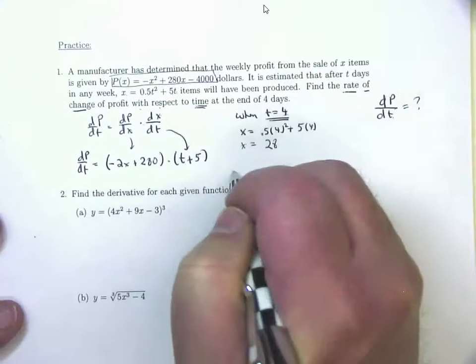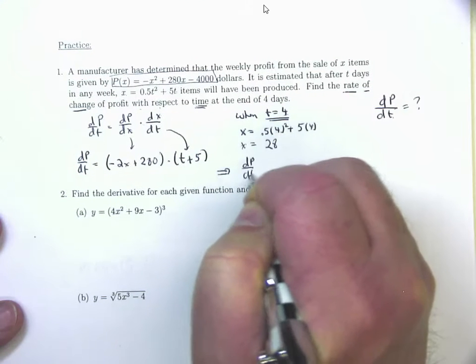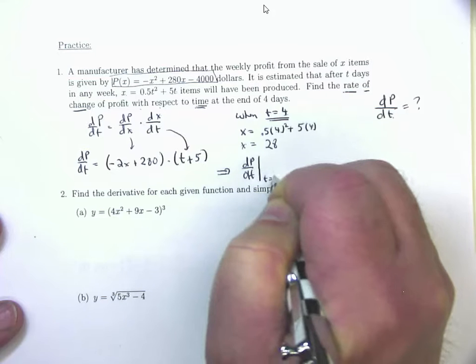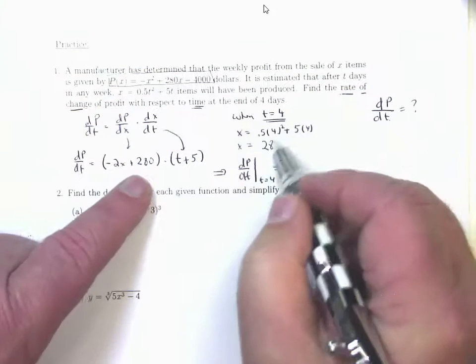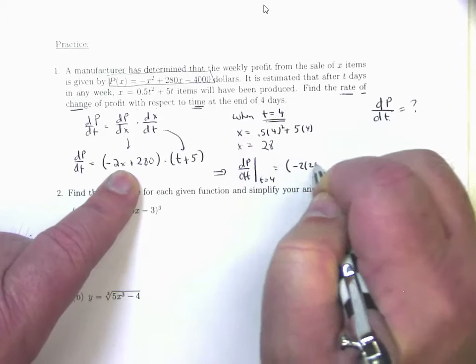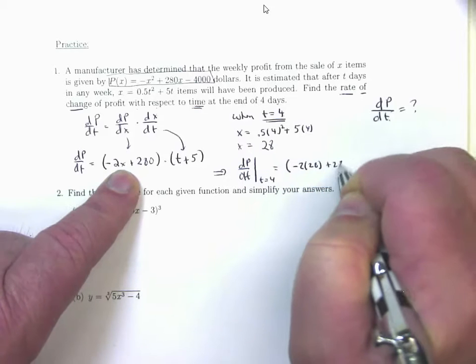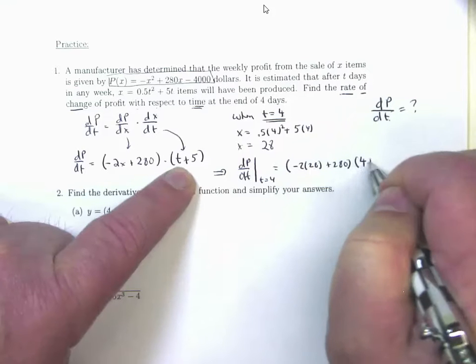So to get this dp over dt, when t is equal to 4, that also makes x equal to 28. You get this: negative 2 times 28 plus 280 times 4 plus 5.